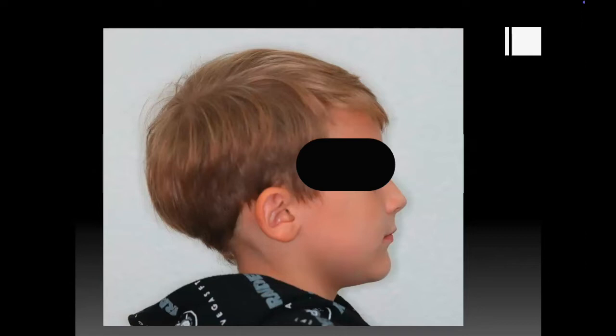And a lot of times in kids, their noses are more upturned, and so you see more of an obtuse nasolabial angle. But if you had to, just looking at this profile photo, say, is this maxilla too far forward, too far back, or just right? What are you guys thinking? Pretty close? All right, if you had to pick one or the other, would you say too far forward or too far back?